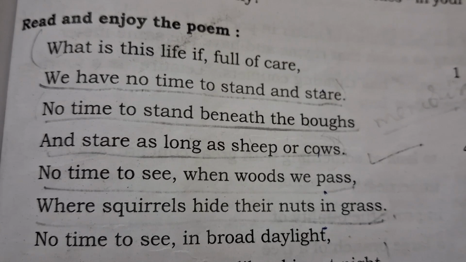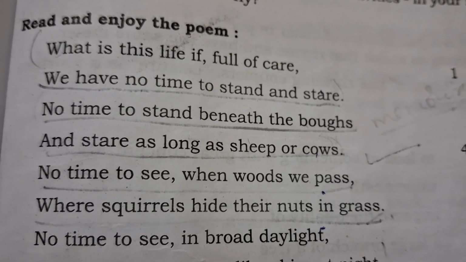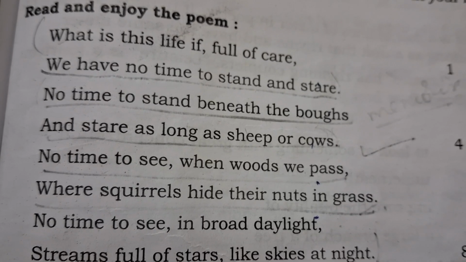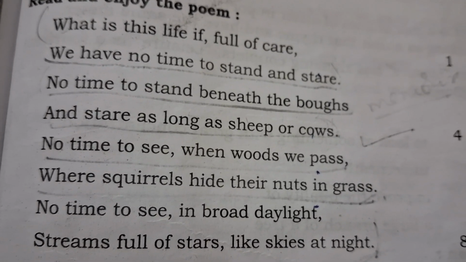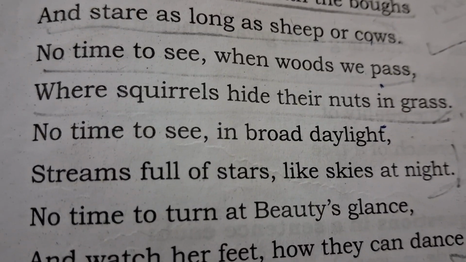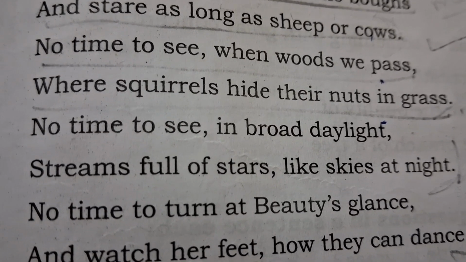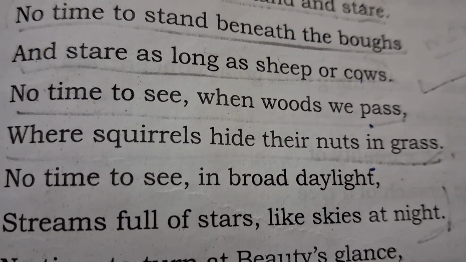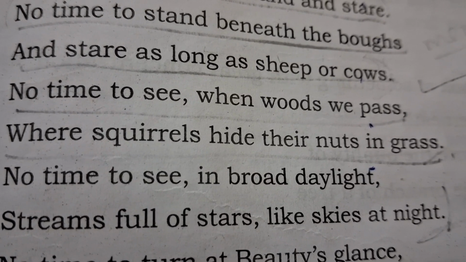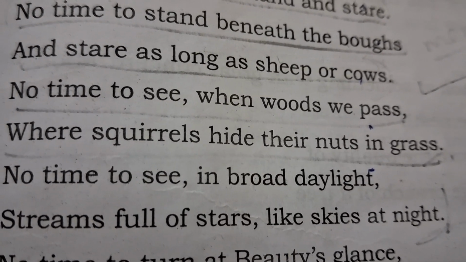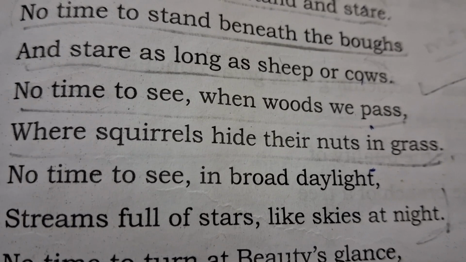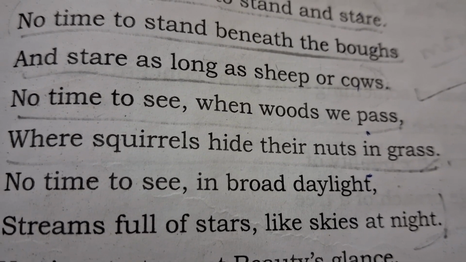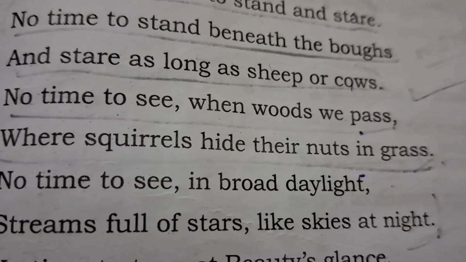Next one. No time to see when woods we pass, where squirrels hide their nuts in grass. No time to see in broad daylight, streams full of stars like skies at night. Here woods refers to a forest. When you move inside the woods, if you find squirrels, they hide their nuts. We don't observe all these small things where squirrels move; we fail to observe them.